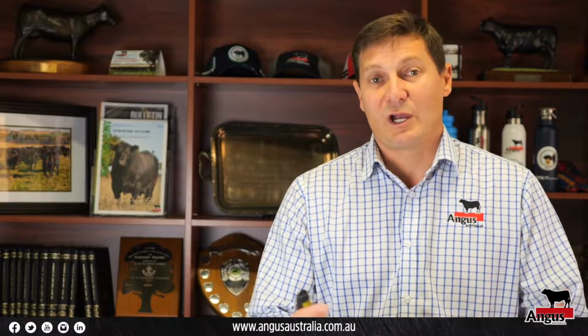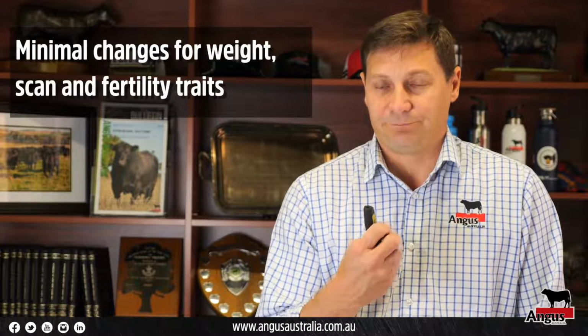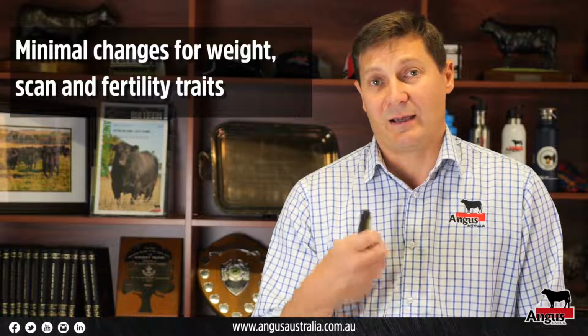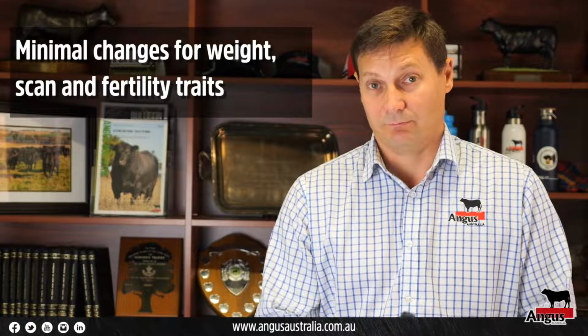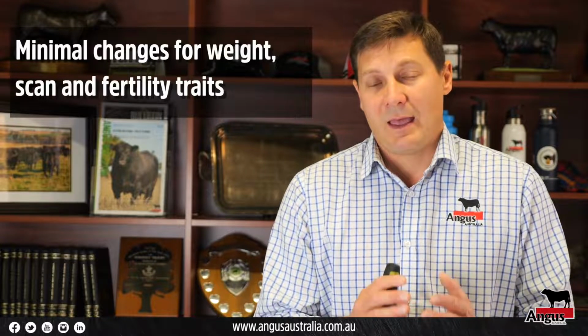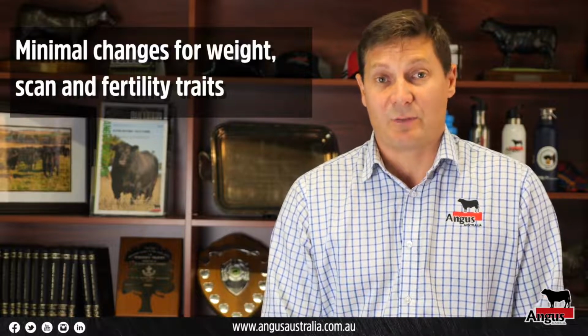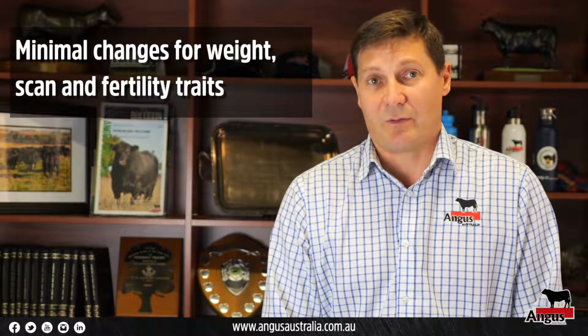So what changes? If we move on now to what changes, all the variance components have been re-estimated. What are the major differences? If we start at a very broad level, we could say there's been minimal changes in the variance components which have been estimated for the weight traits, for the scan data, and also for the fertility traits. As I mentioned before, there was quite a lot of data available for those before, and even though we've got significantly more data now, we're coming up with a pretty similar estimate and not much changes within the genetic evaluation.